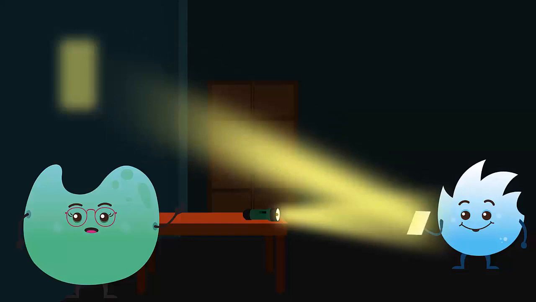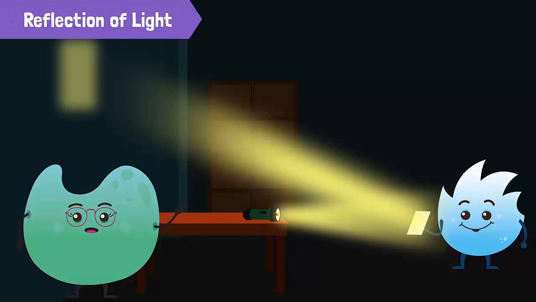It happens because of a property of light called reflection of light. Light that bounces back from an object or a mirror is called the reflection of light. The light of the torch falls onto the mirror and bounces back. As a result, we see the reflection of this light on the wall.